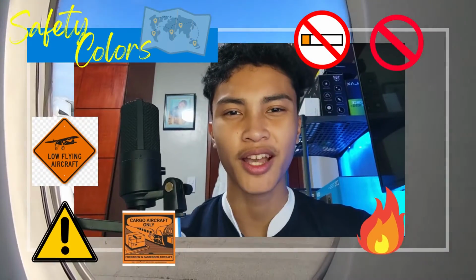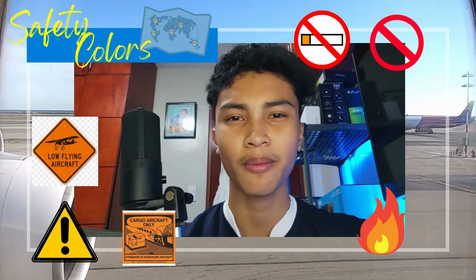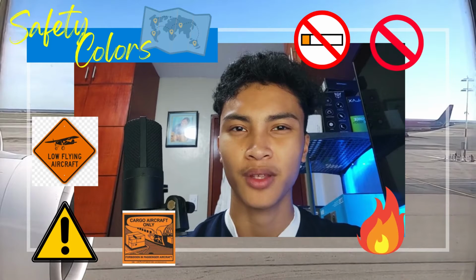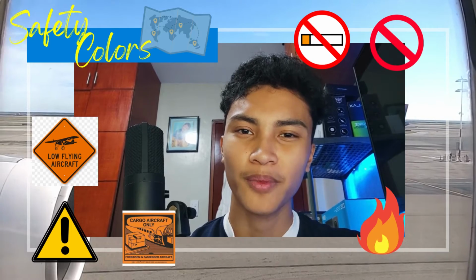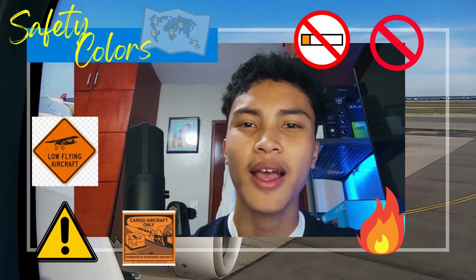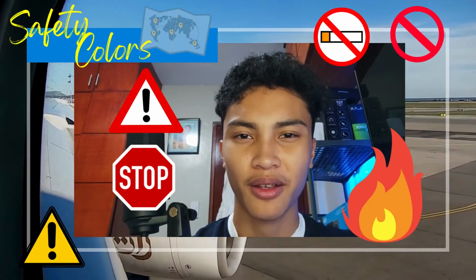There are many colors of signs that are used in the aviation industry in order to convey the message of safety to the people. These colors are red, orange, yellow, green, and blue. These colors are called safety colors, and every one of them has its own particular meaning.